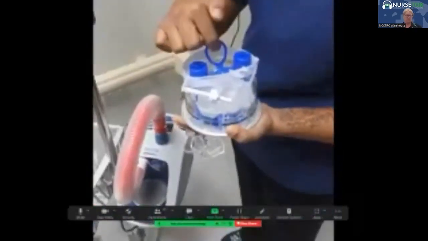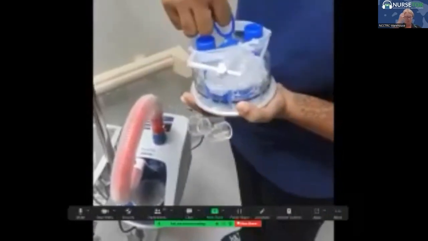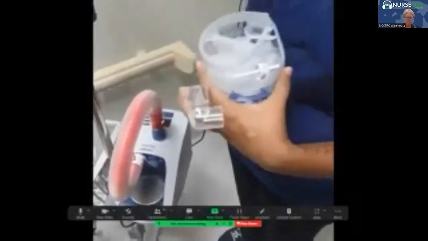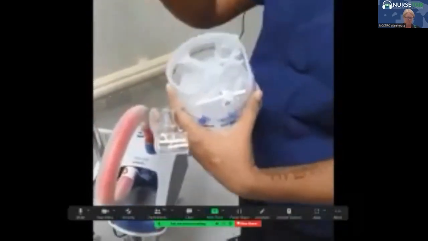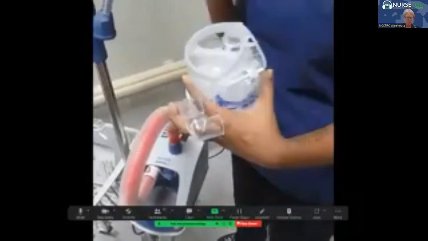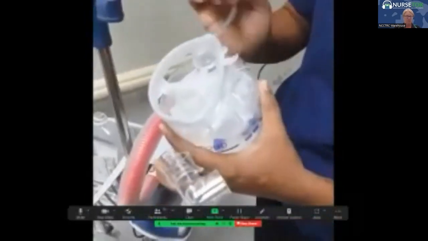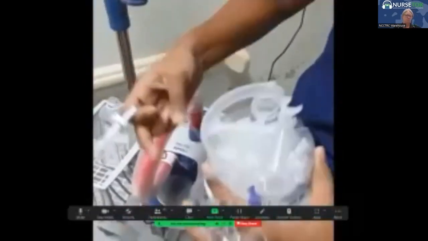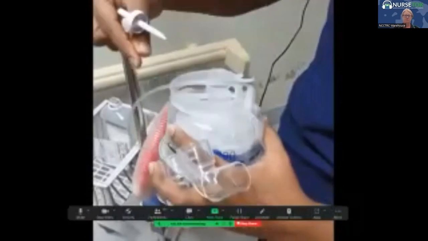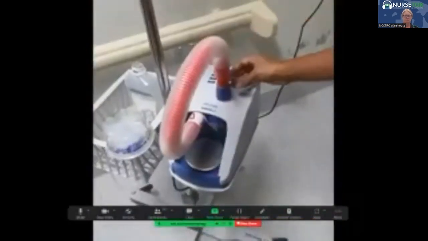So we're removing the blue pot caps from the water chamber by twisting and pulling the cap upwards. Then we're removing the bracket holding the sterile water supply tube from the water chamber. So we're removing and discarding the red disinfectant tube.